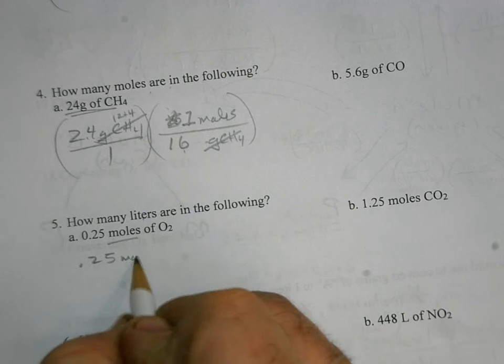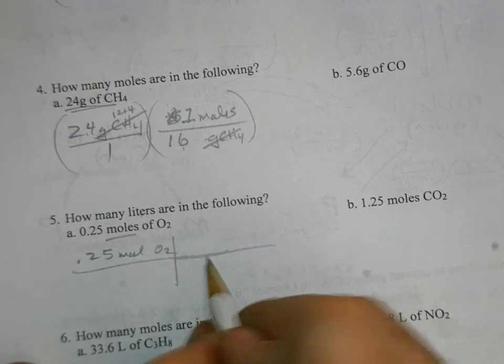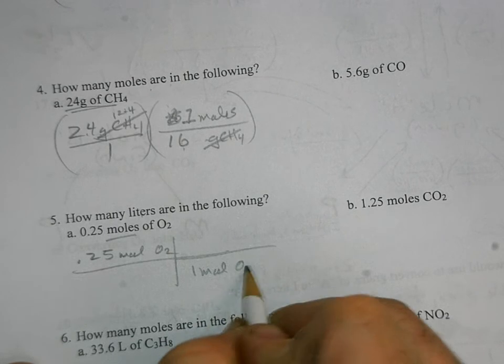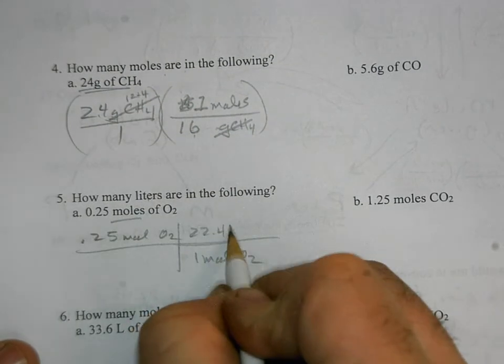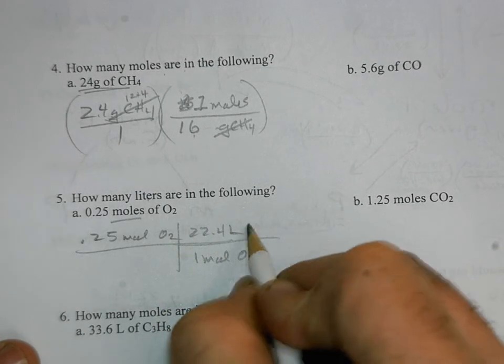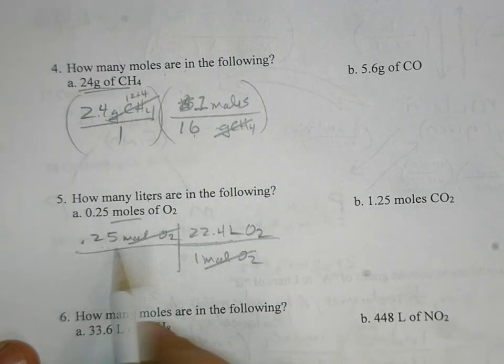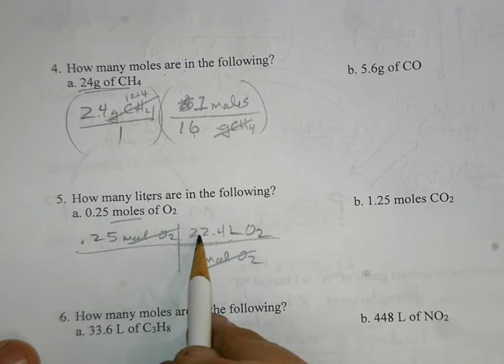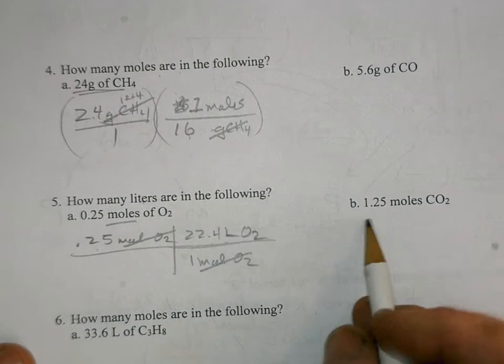0.25 moles of O2. We are going to say 1 mole of O2 is 22.4 liters. That's how much it'll take up, 22.4 liters of O2. Those two will cancel, and it's probably going to be 1/4 of 22. See, half of 22 is 11. It'd be around 5 or 6-ish. You set up problem B the same way.